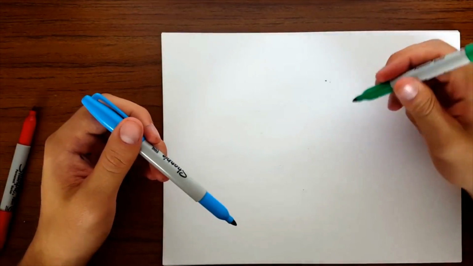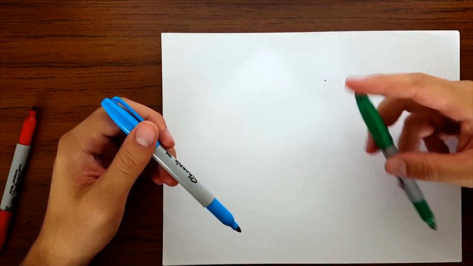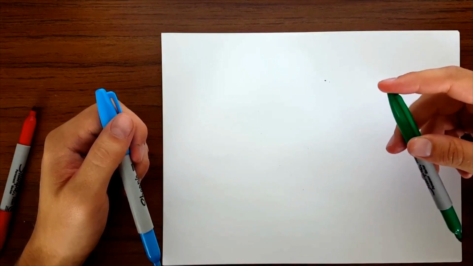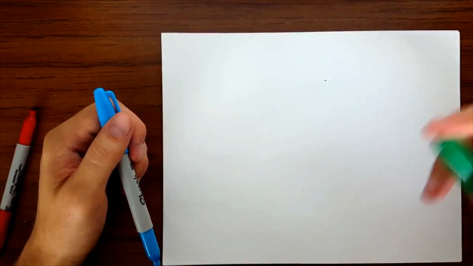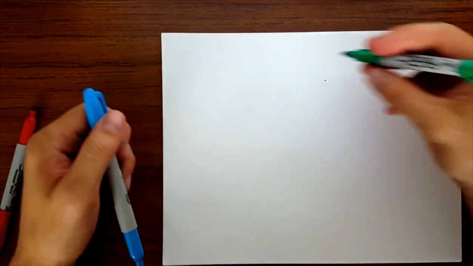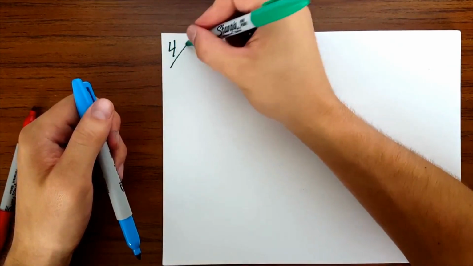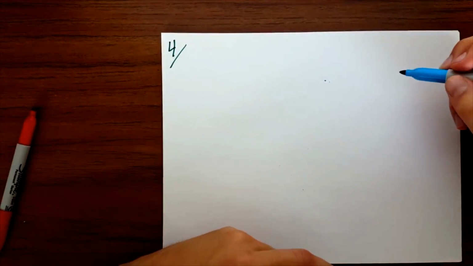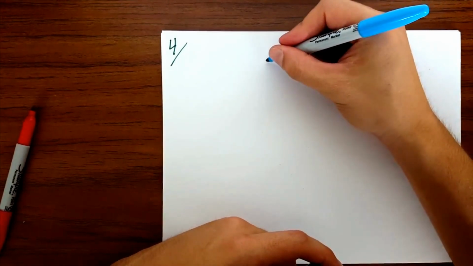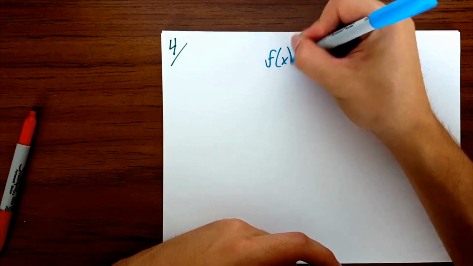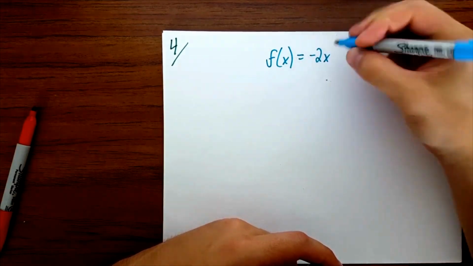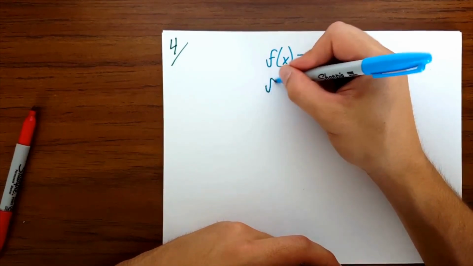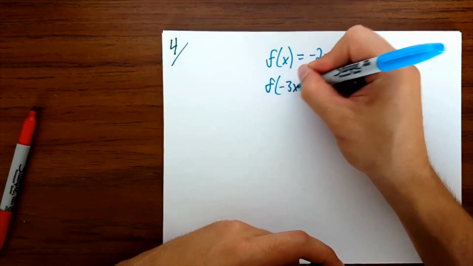I want to add, if you look down at the bottom right corner, you can adjust the playback speed of this video. So if I speak too slowly for you, you can speed it up so that you get through the videos faster. Or if I miss something, you could slow it down if you want to see the math at a slower speed. So number 4 is you have f of x equals minus 2x plus 5, and it wants to know what is f of minus 3x equal to.